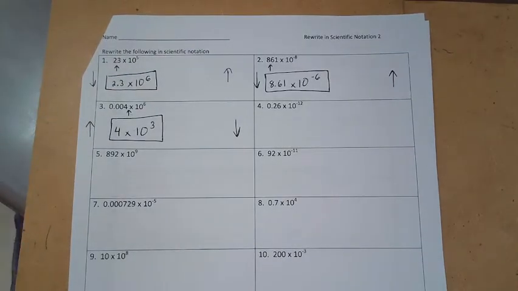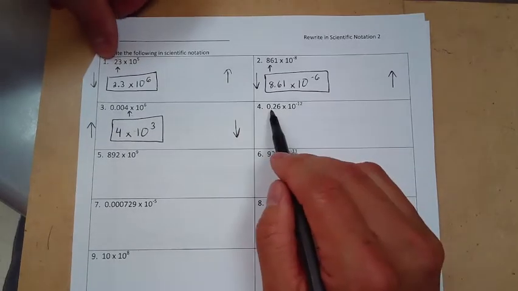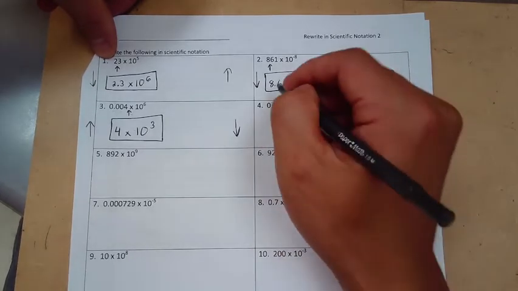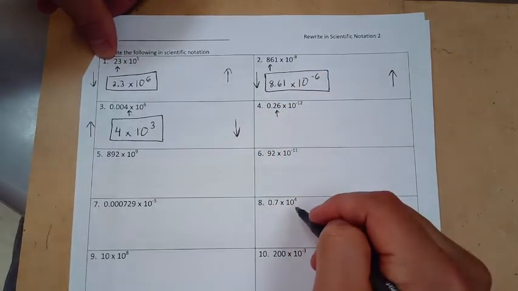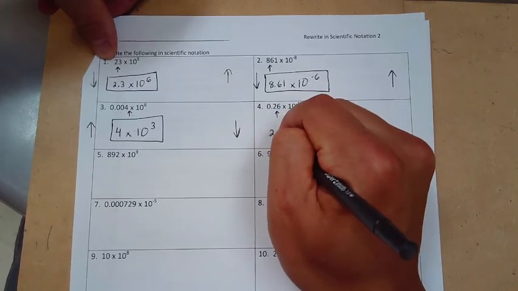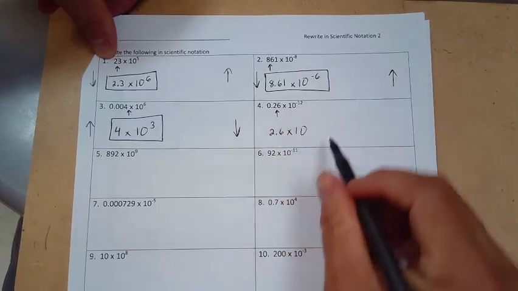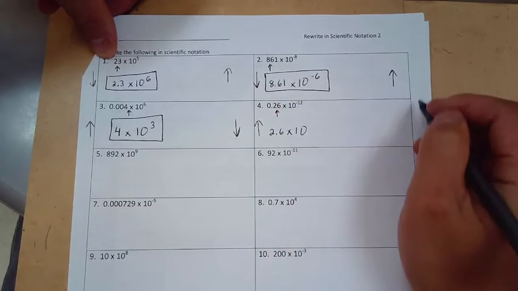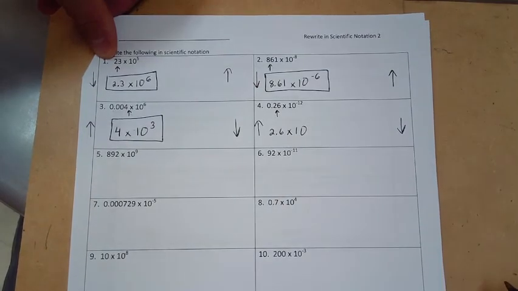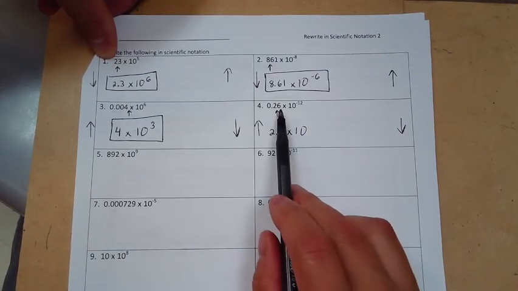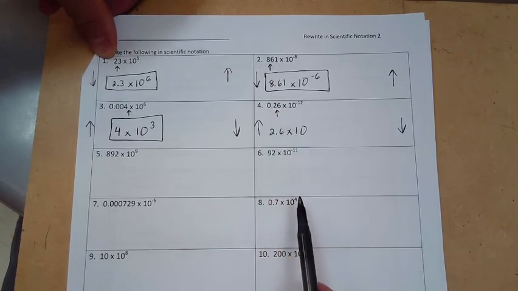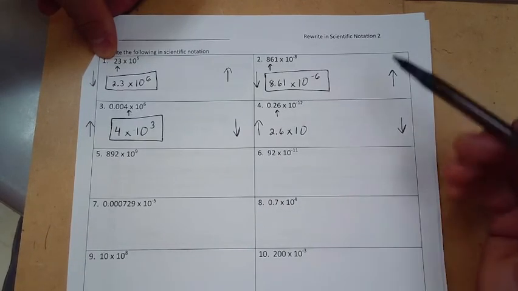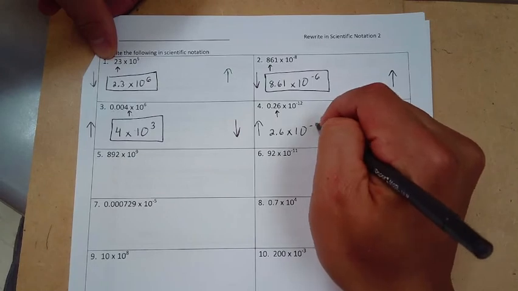And then the last one I'll do with you on here, 0.26. Okay, so again, not between 1 and 10. I need to move the decimal between the 2 and the 6 to make this a 2.6. 0.26 to a 2.6. The base got bigger. The exponent has to get smaller. Okay, so it looks like the base got bigger by 1 decimal place. That means the exponent has to get smaller by 1. 1 smaller than negative 12 is negative 13.